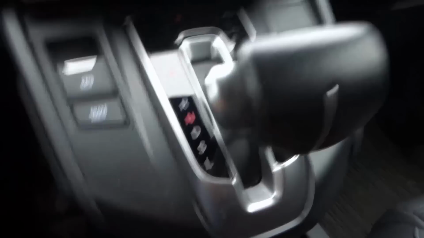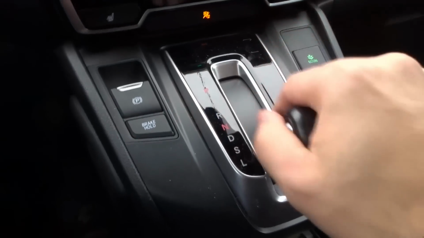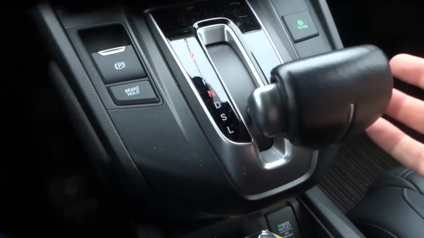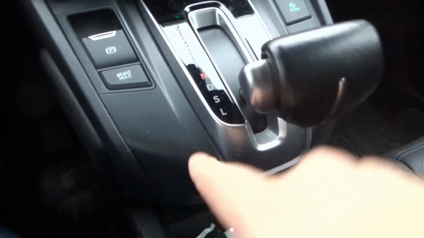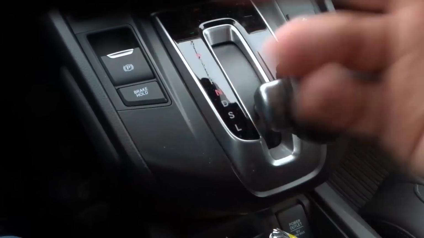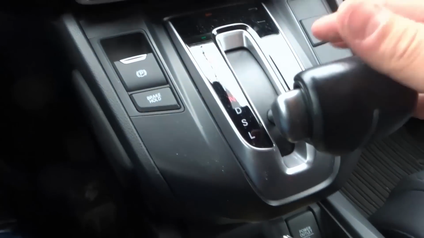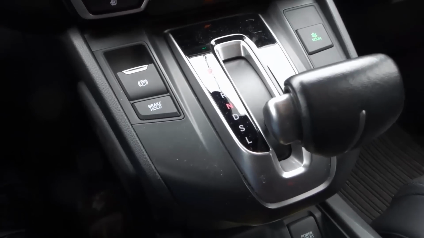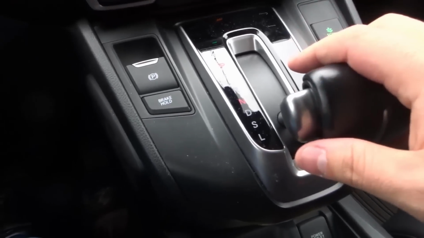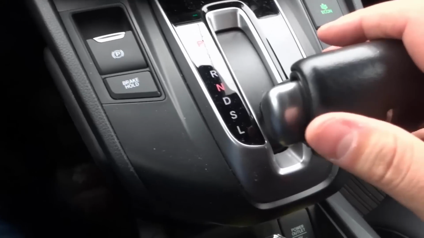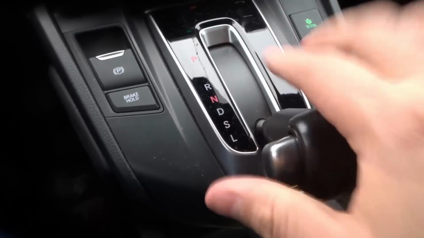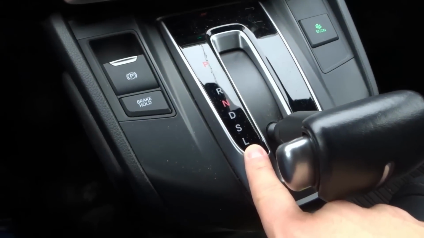Next up is S. Now S on this car stands for sport mode. Depending on the car, it might have it, it might not have it, but it stands for sport mode. In this vehicle, it just allows it to be a sportier type of feel. A little bit more acceleration, a little bit more throttle response, keeping the revs higher. Very simple.